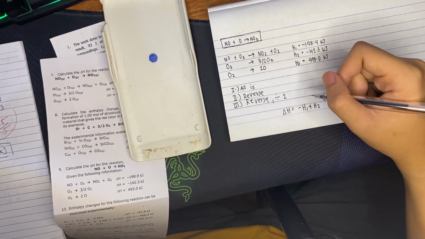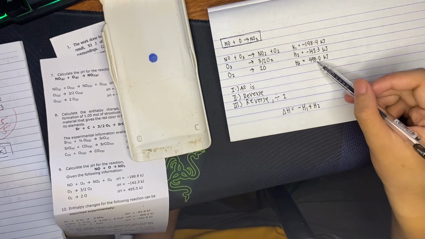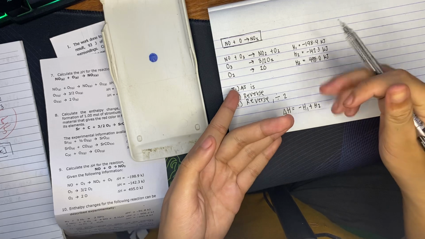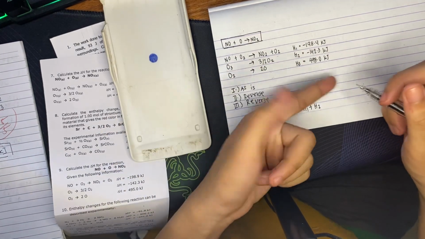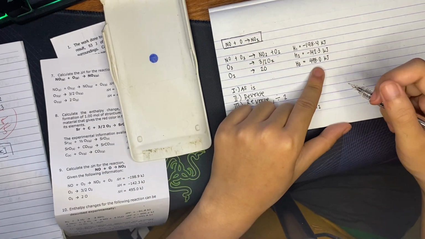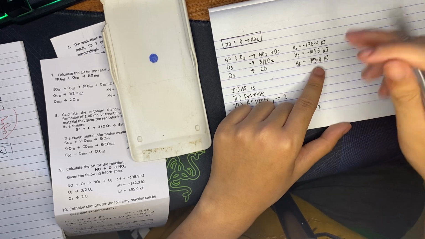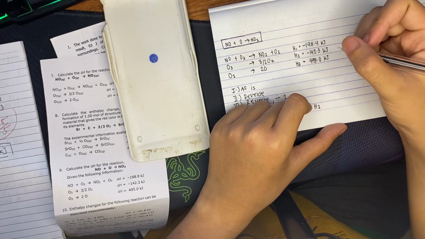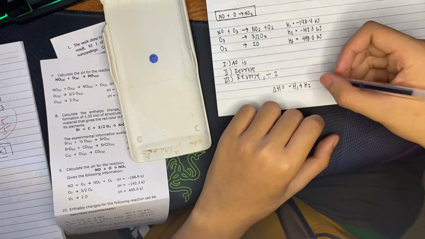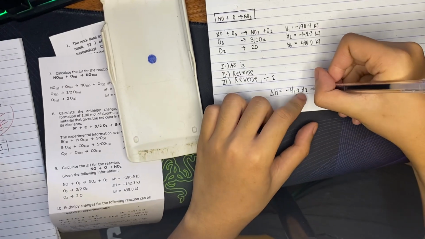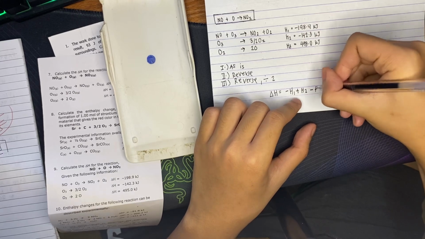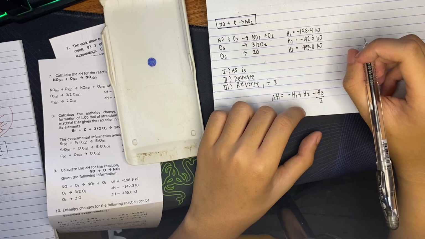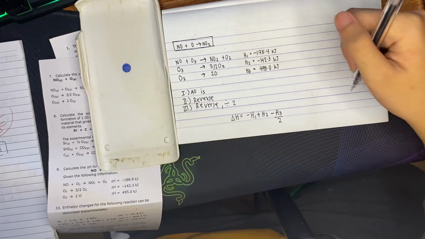And lastly, we have the reverse of the equation. In this case, it's 495.0 kilojoules. Again, we're going to reverse the third equation, and we're going to divide. So meaning that the enthalpy for H3, instead of remaining as is, or 495.0 kilojoules, we're going to change the sign and divide it by 2. So in this case, it's going to be negative H3 divided by 2. Okay, I hope you get it, guys.